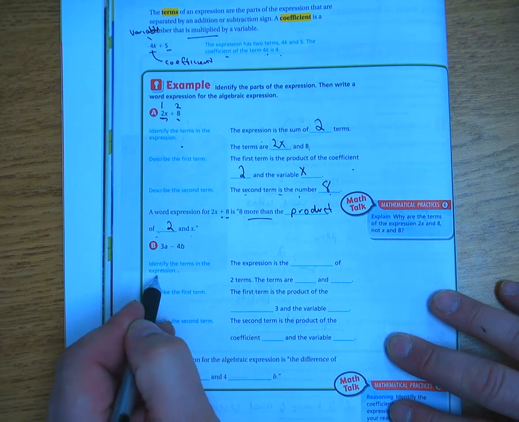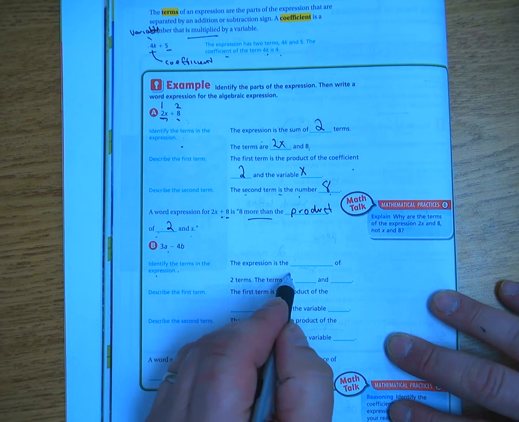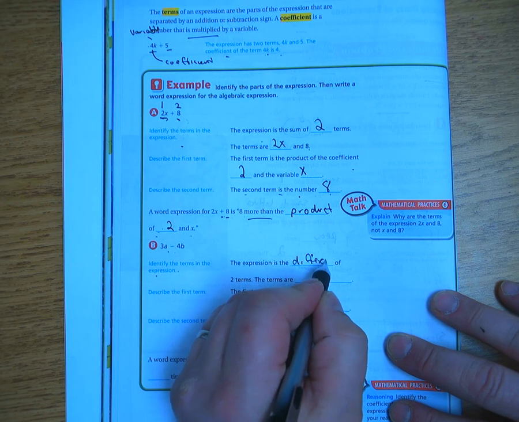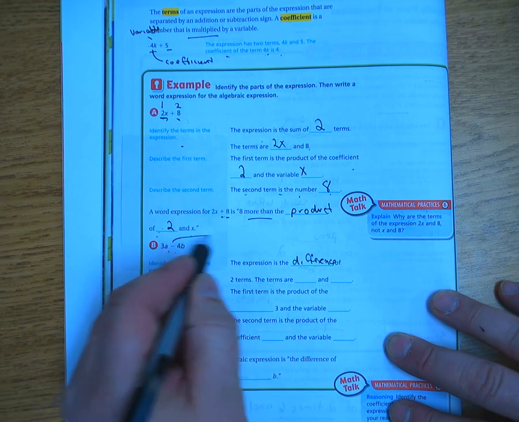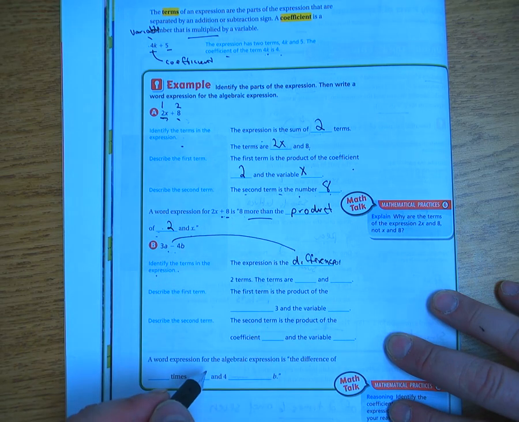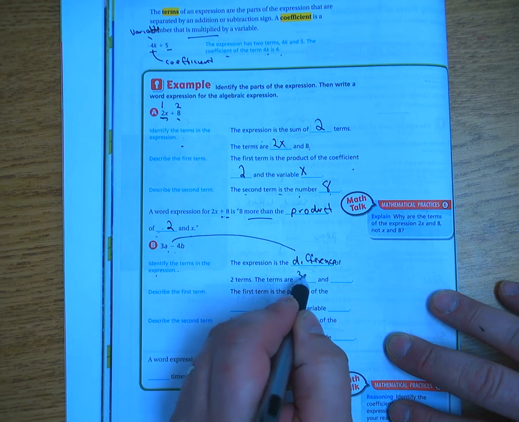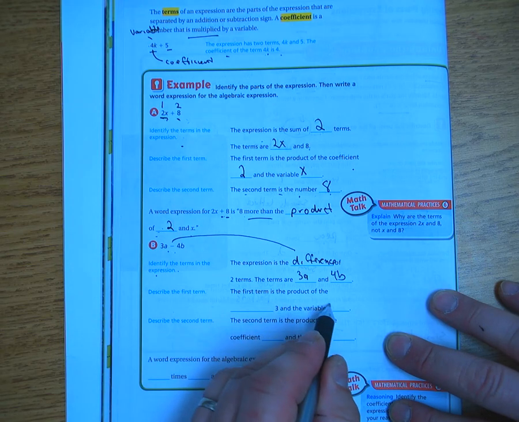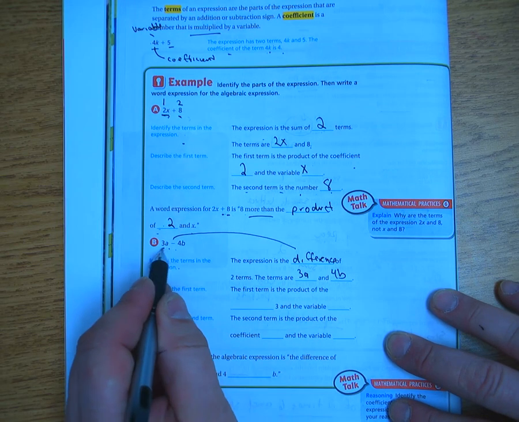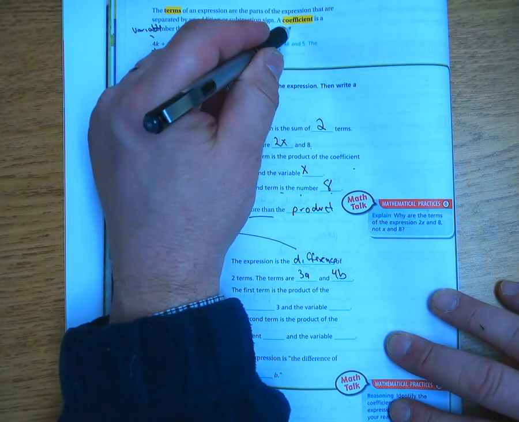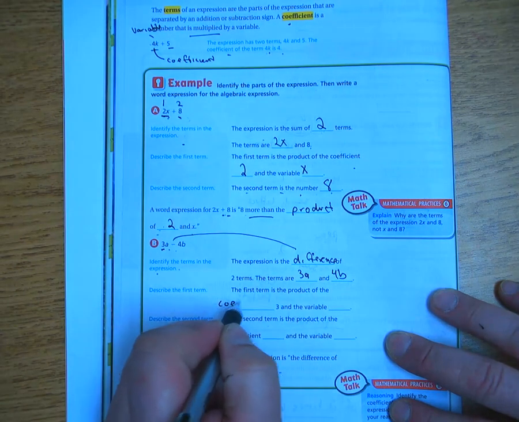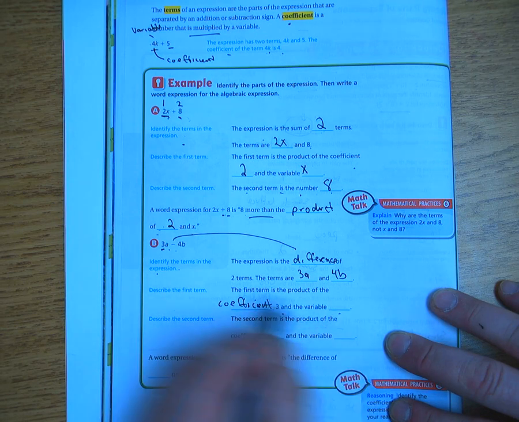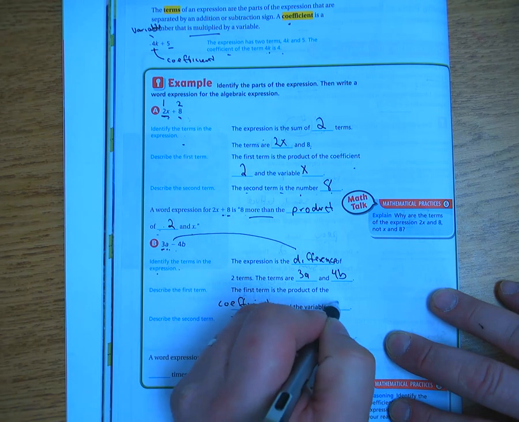Identify the terms in the expression. So the expression is the difference. Why do I know it's difference? Because it's subtracting right there, difference. The two terms are 3a and 4b. The first term is the product of the, well, what's 3 called? The coefficient 3 and the variable is a.